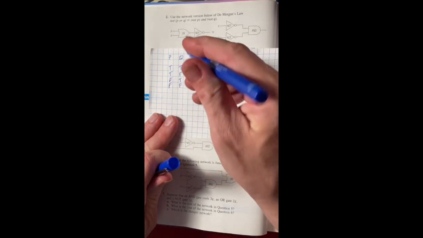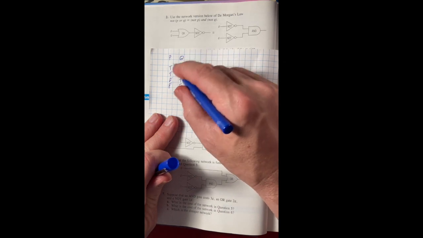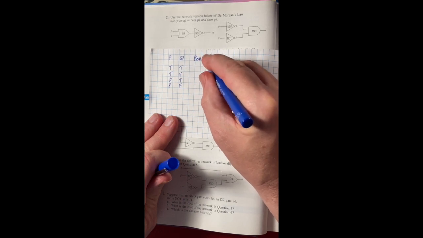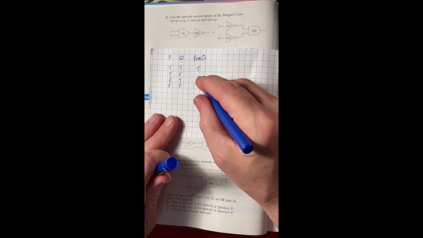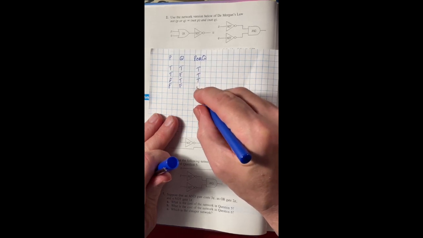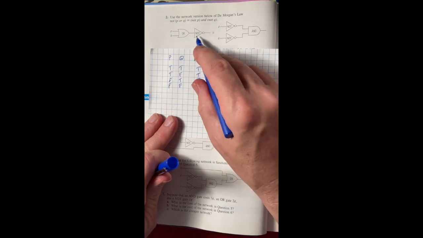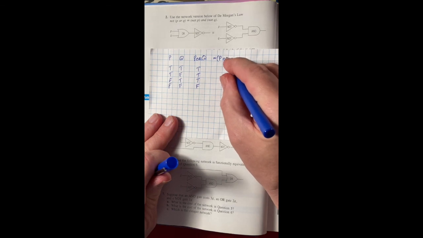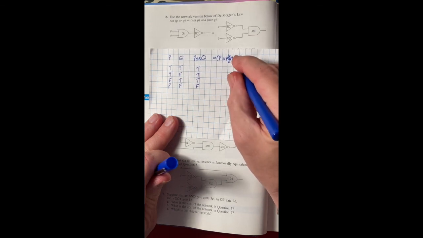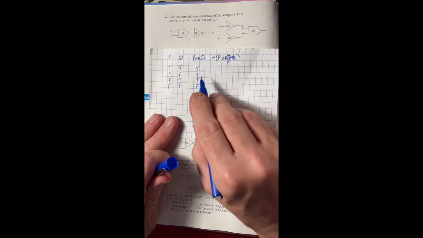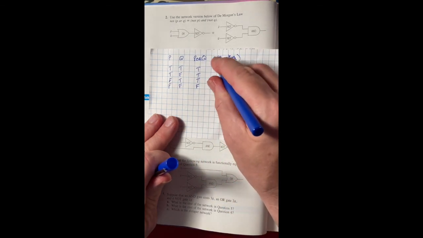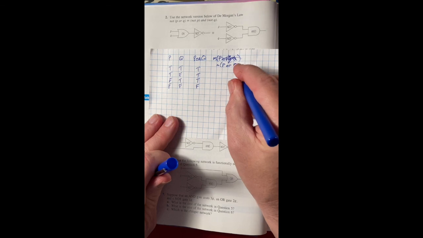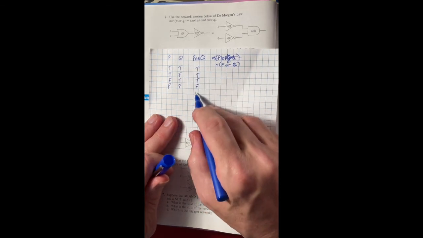We're going to take the OR value here, P and Q. The OR, if one of them is true, then the OR statement is true. So this is true, this is true, this is true, and this is false. And then if we take the negation of that, it's not P or Q. So that would be the exact opposite of these.